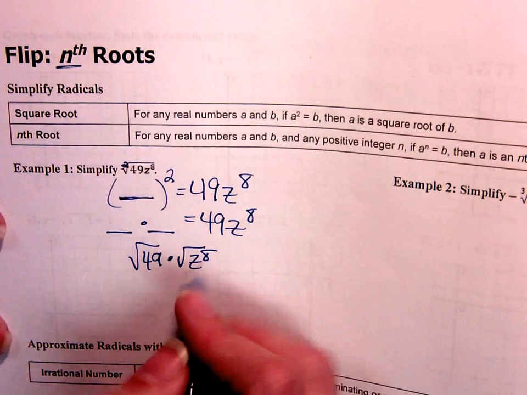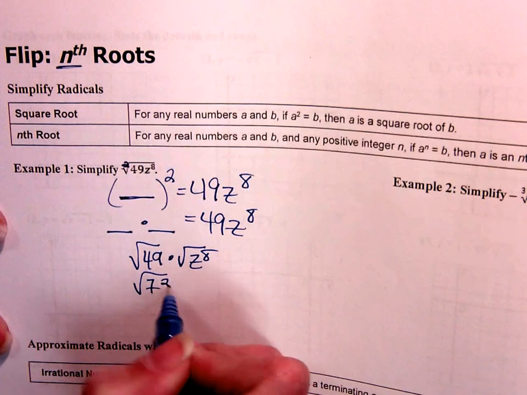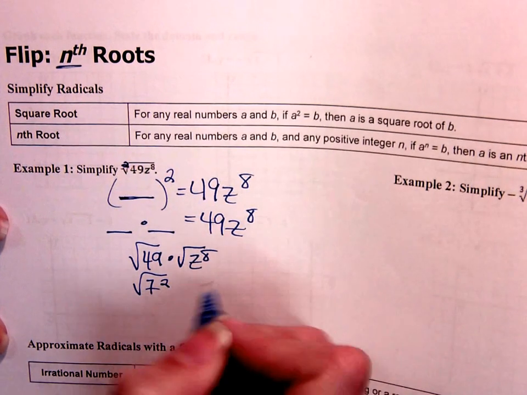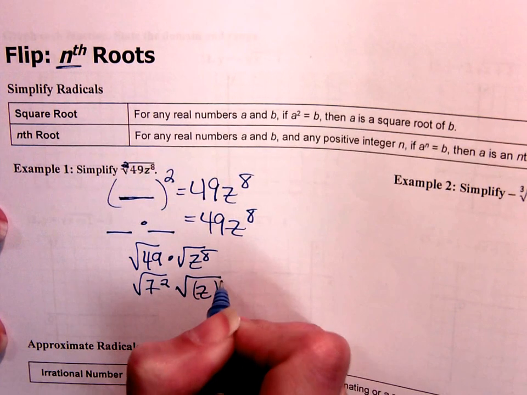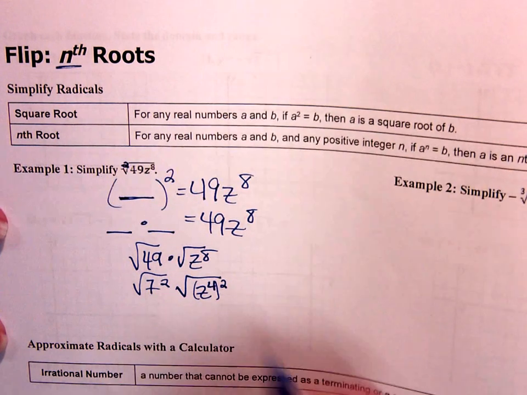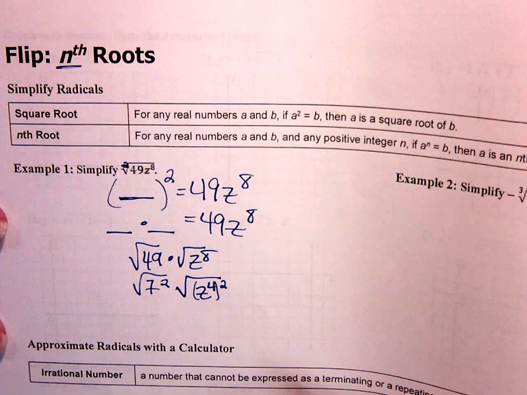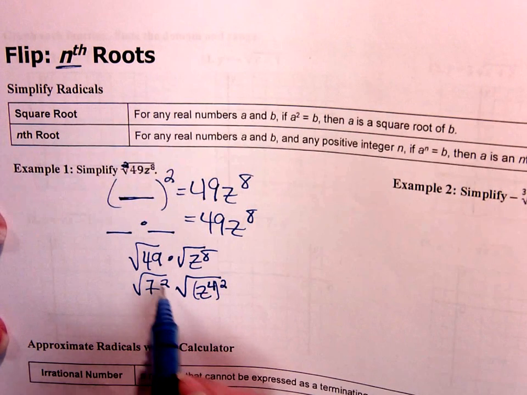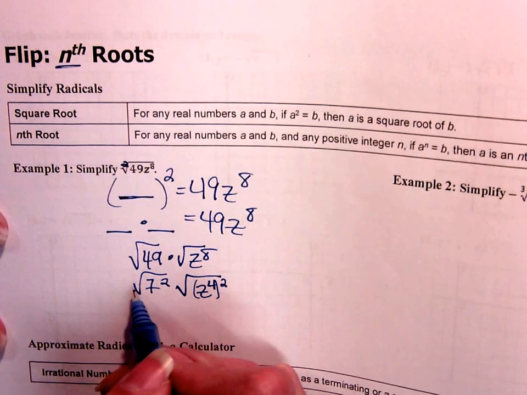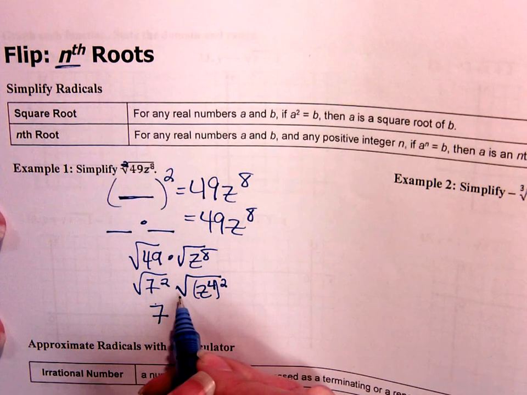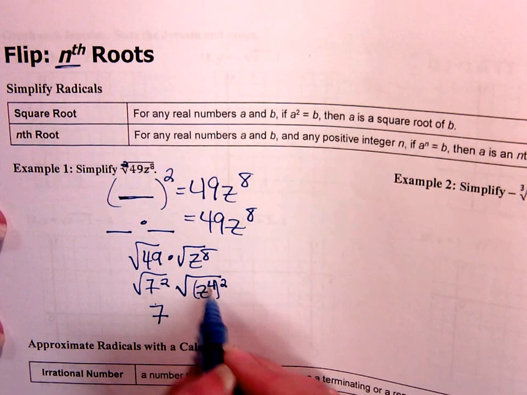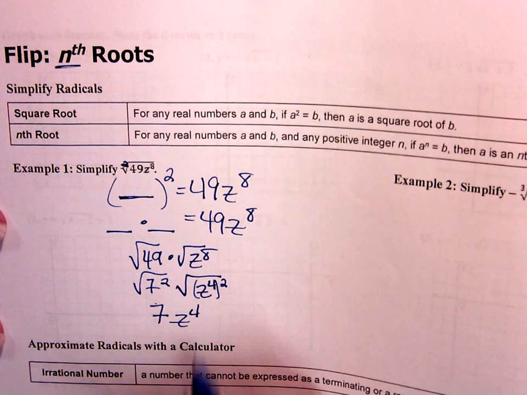I know 49 is 7 squared. And then I want to think about what can I do to z so that when I square it, I'm going to get z to the 8th. Well, 4 times 2 is 8. I can use that. Now, because squaring and square root are inverse operations, the square root of 7 squared is just 7, and the square root of z to the 4th squared is just z to the 4th.